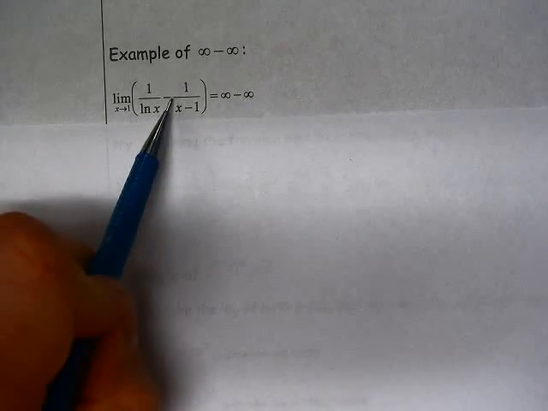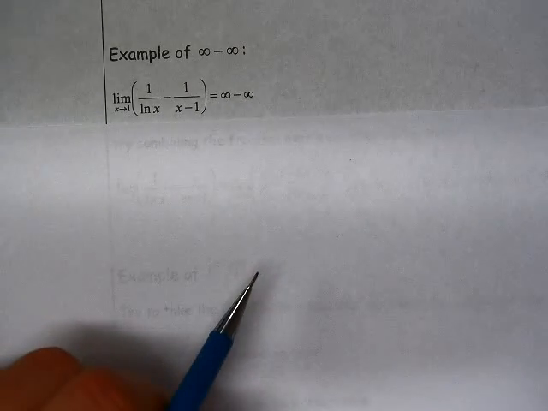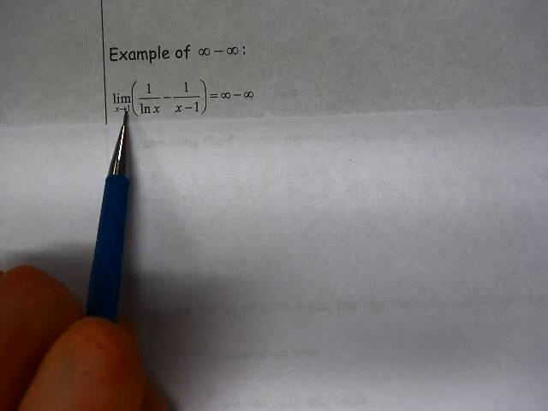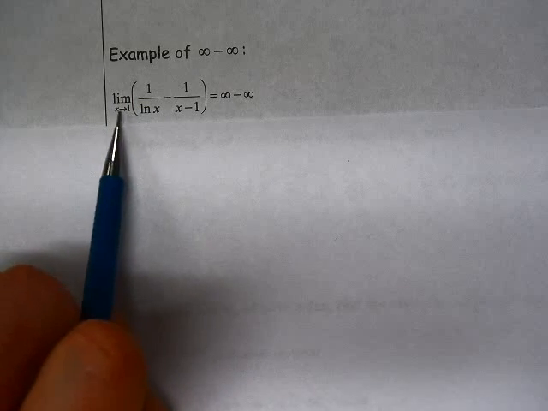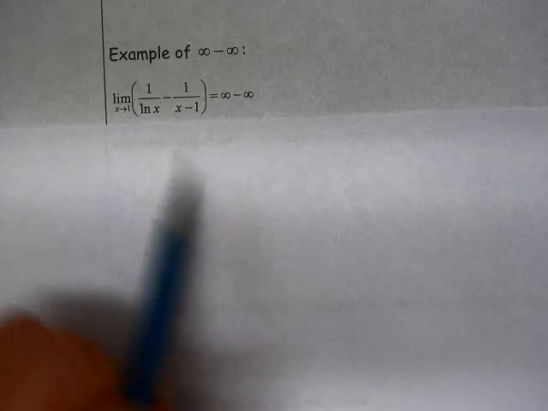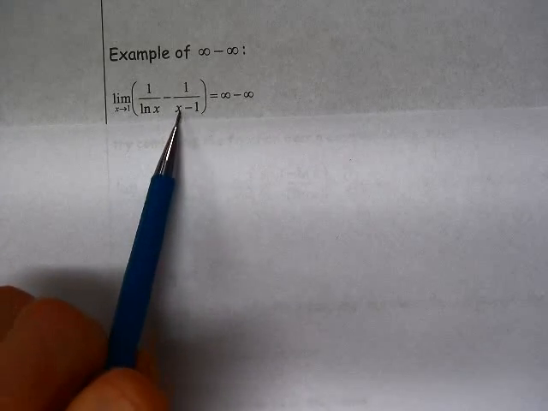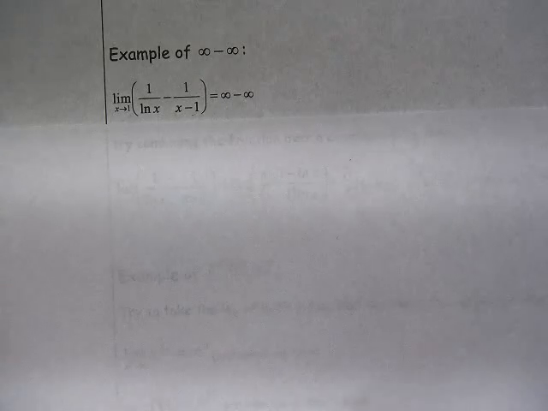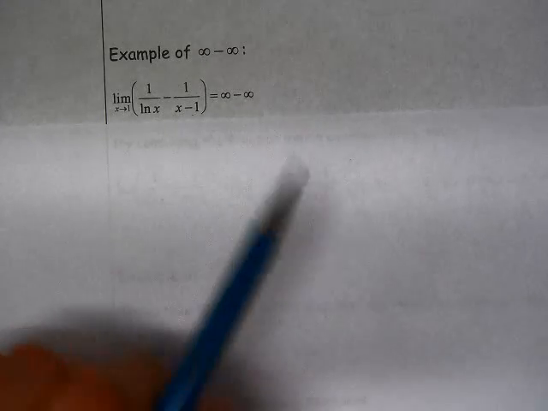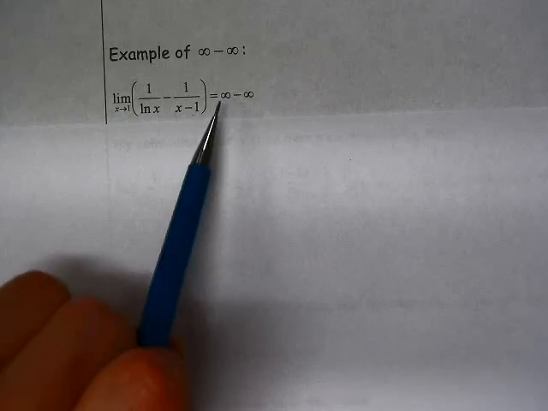Another kind of indeterminate form you might see is infinity minus infinity. Here's an example of that. We have 1 over the natural log of x minus 1 over x minus 1, as x approaches 1. So I have 1 over the natural log of 1 and 1 over what turns out to be 0. So I have infinity minus infinity. So again, this is an indeterminate form, but not one that I can apply L'Hopital's rule to directly.